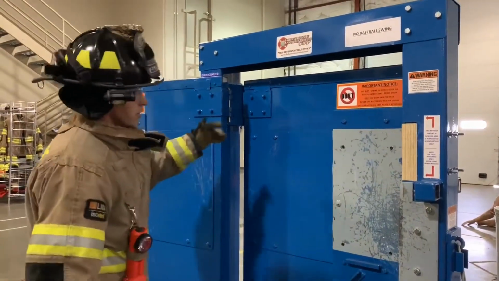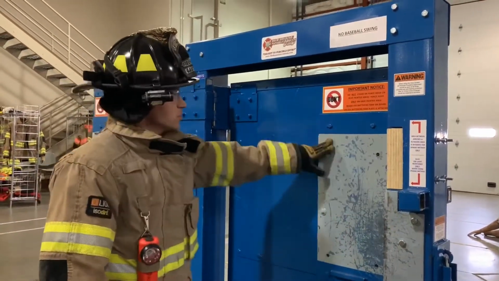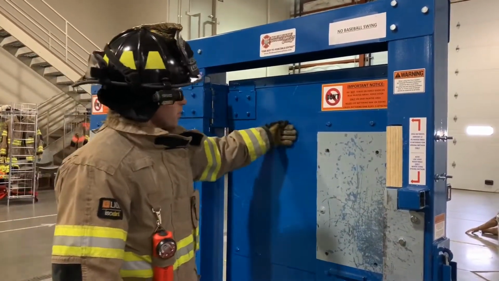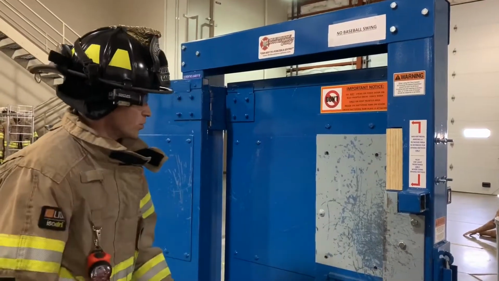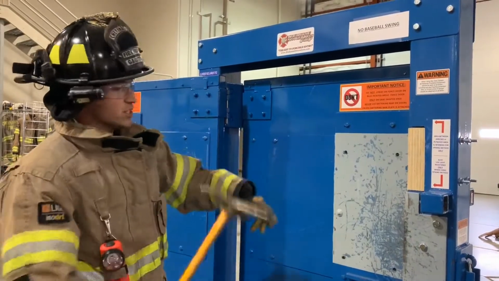When I walk up, again, we're going to size up the door. Got a metal frame, got a metal door. I don't see any lag bolts insinuating that there's a drop or anything back here. So my first move on an inward swinging is I want to try to gap the door. Another option is you can shock this door as well.